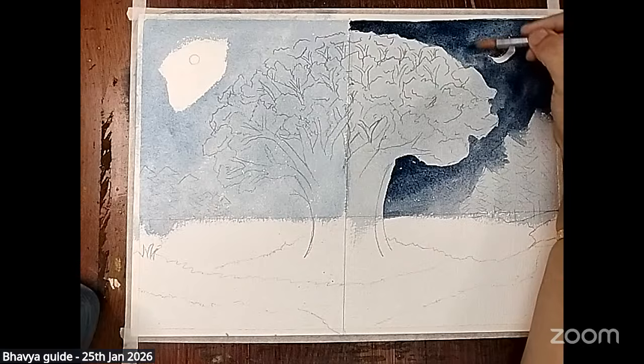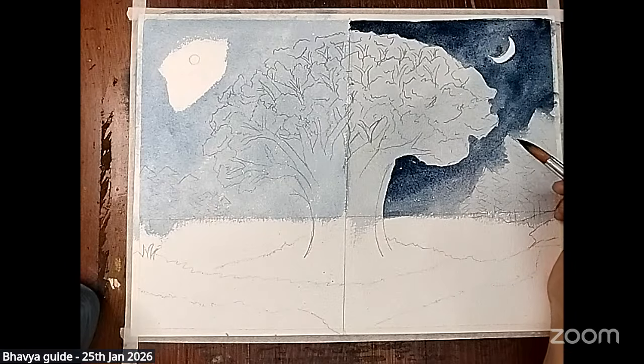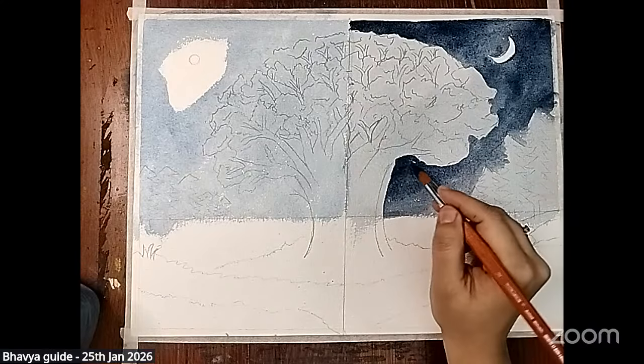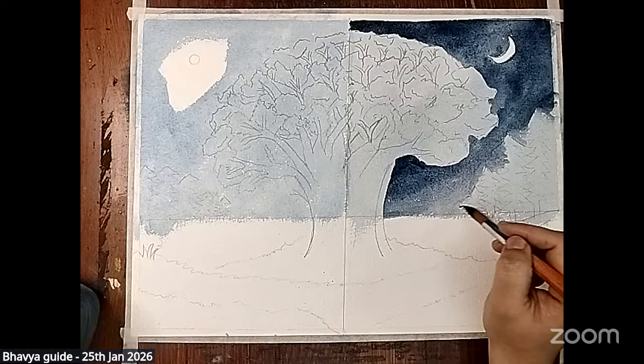No, it's wet on dry only. To get more control over the color, I'll be using the wet on dry technique. I'm not using the loose painting method. Controlled method I am using. So for the controlled method, we'll use wet on dry.